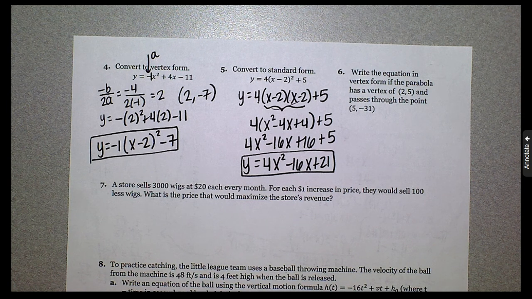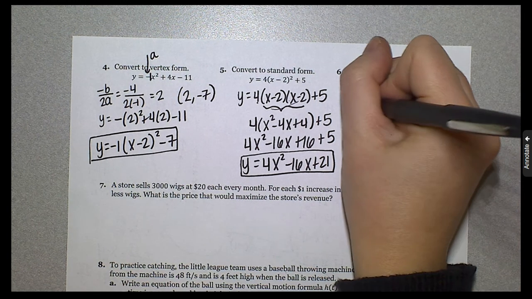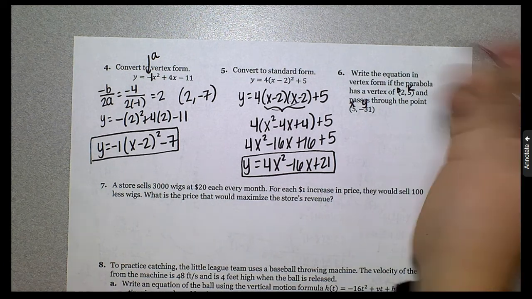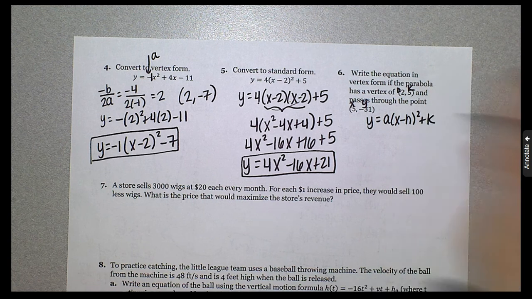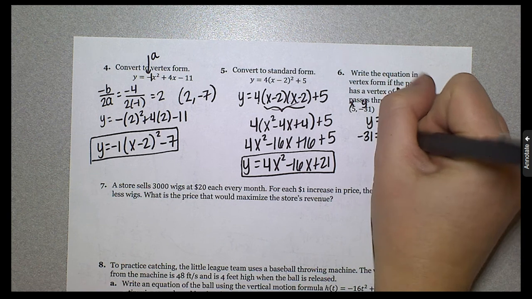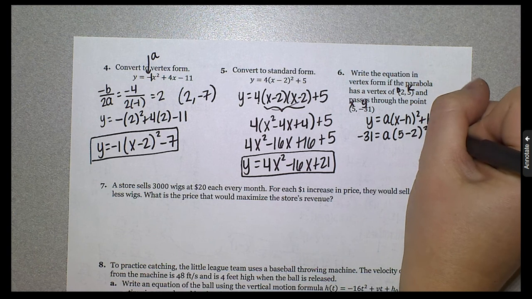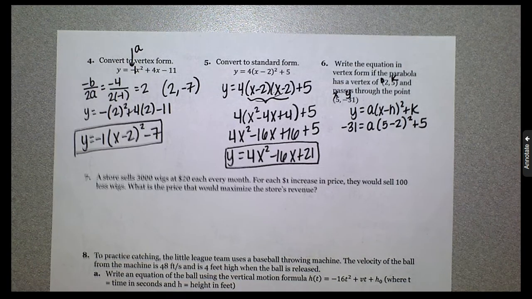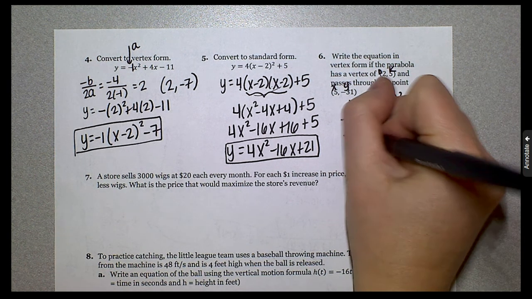And then number 6, these ones are just a lot of plugging in, finding little things. So write an equation in vertex form if you have the vertex and a point. Just as a reminder, vertex is h and k. A point is x and y. So what we do is just take vertex form. We're going to plug in what we know, which is h and k, x and y. So that would be -31 equals a, and then x is 5 minus h is 2, and then squared plus 5. Okay. So we just plug in what we know, and the main goal of this is to solve for a. So it's just a lot of simplifying.